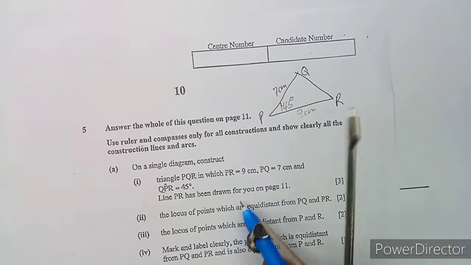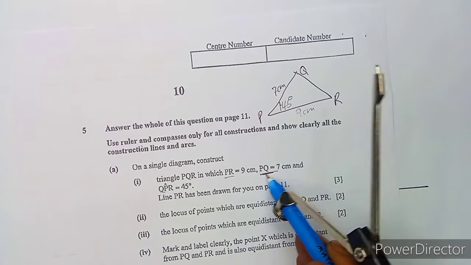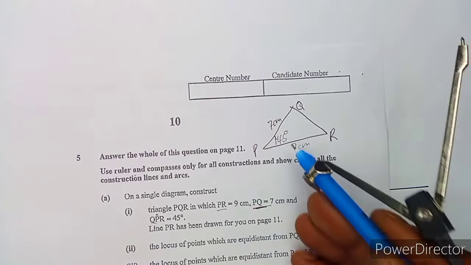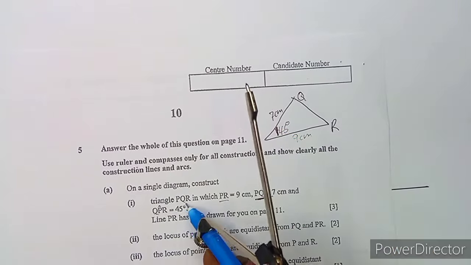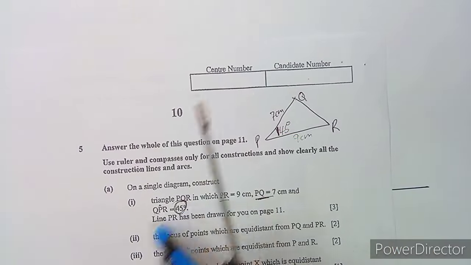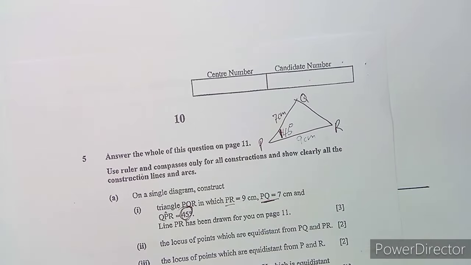All right, so here we've got PR, and PQ, but we can't have this line for now because it lies at an angle of 45 degrees. So we need to construct 45 degrees. And where do we obtain this angle 45 degrees? Remember, I told you 45 is from 90 degrees.